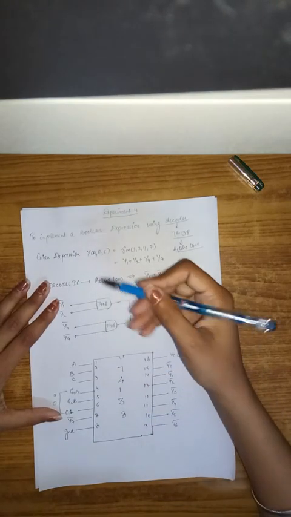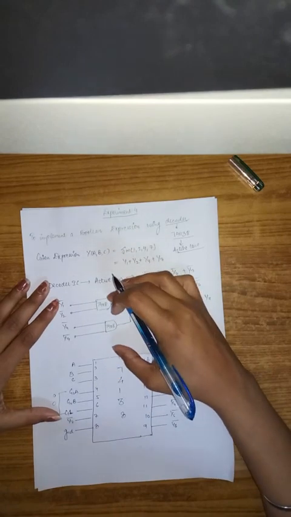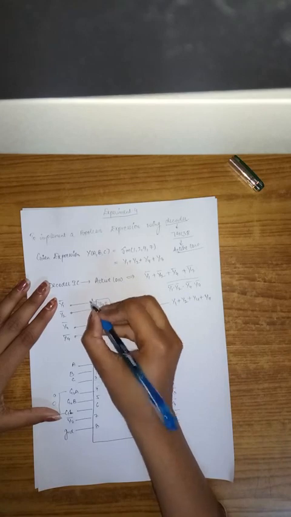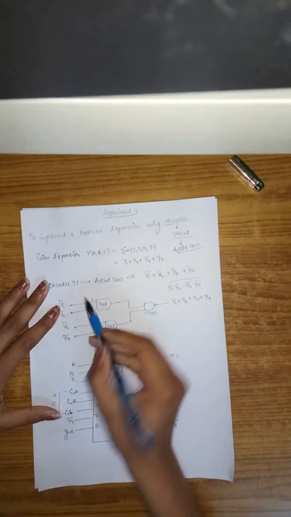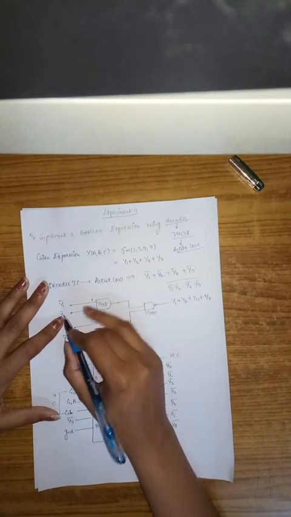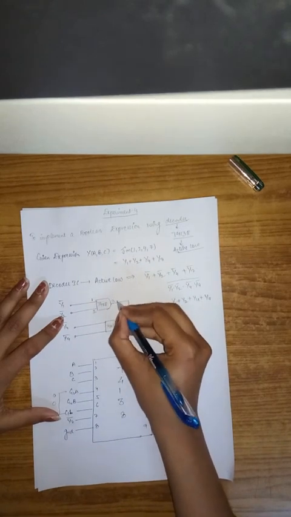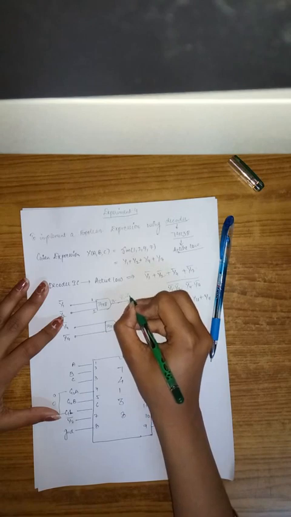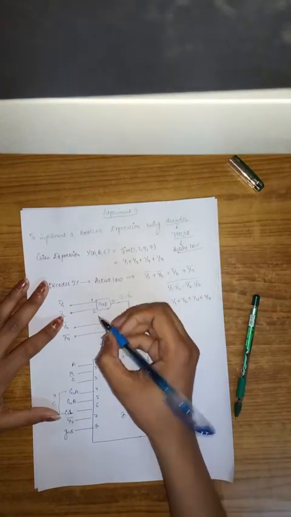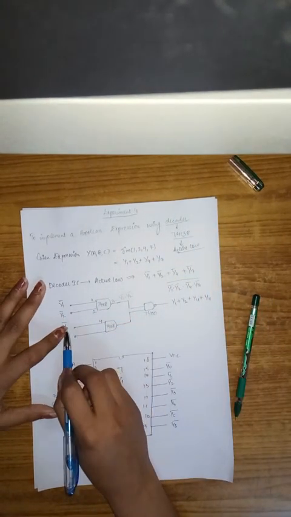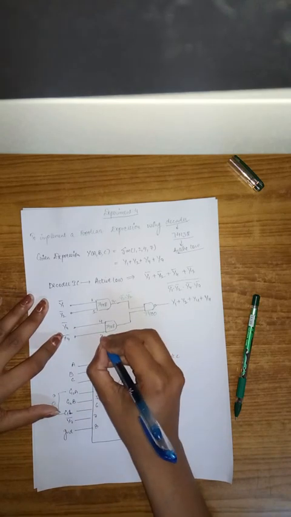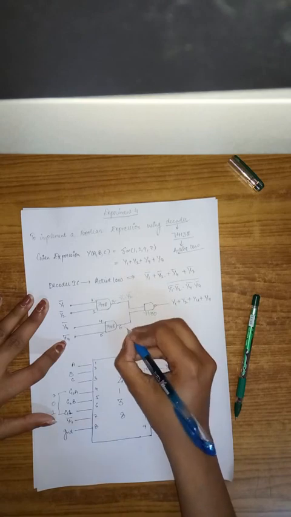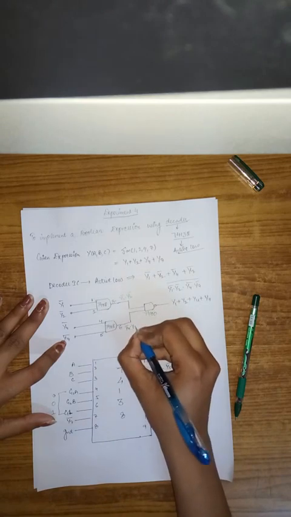We will be taking an AND gate IC and making this circuit. The first pin of the AND gate will be connected to Y1 bar. The second pin of the AND gate will be connected to Y2 bar. From the third pin, we will be getting the output, which will be Y1 bar dot Y2 bar. To the fourth pin of the AND gate, we will be connecting Y4 bar. To the fifth pin of the AND gate, we will be connecting Y7 bar. And from the sixth pin, we will be getting Y4 bar dot Y7 bar.